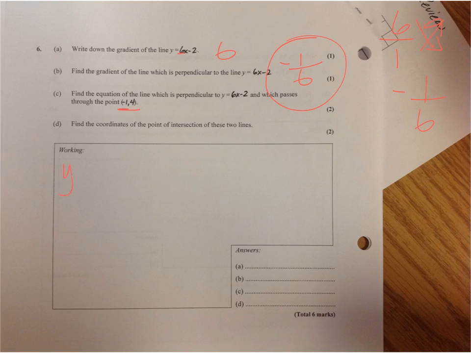So we've got y minus 4 equals negative 1 over 6 times (x plus 1). So y minus 4 equals negative 1 over 6 x minus 1 over 6. We're going to add 4 to both sides, and if we convert to a common denominator of 6, then that ends up with us adding 24 over 6. So we end up with y equals negative 1/6 x plus 23 over 6.